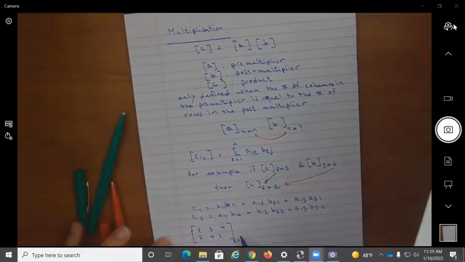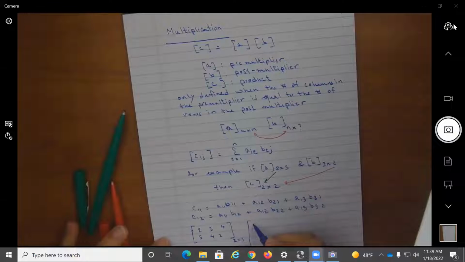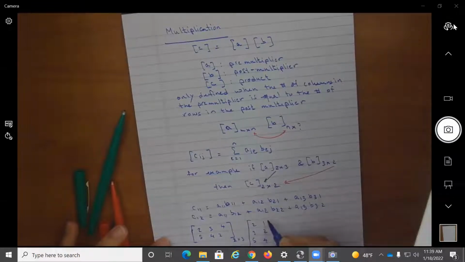No, I have to multiply it by a matrix that is a 3 by 1, or a 3 by 2. So if I do here 2, 3, 5, 1, 2, 4, this is a 3 by 2. The outcome is going to be a 2 by 2.